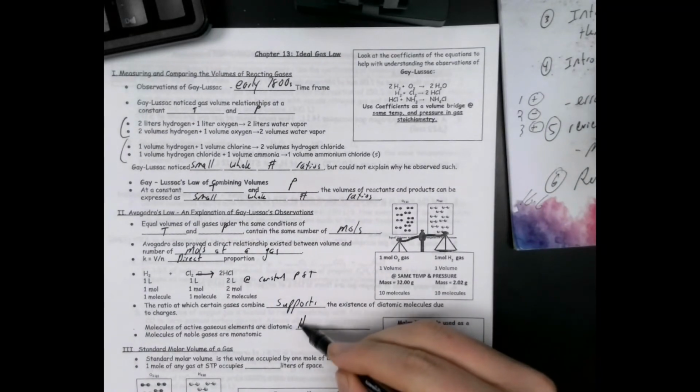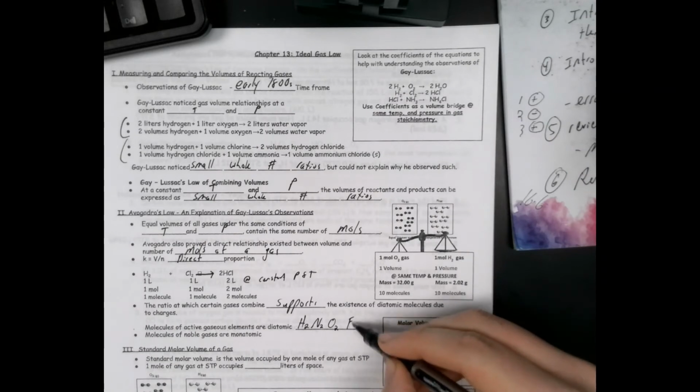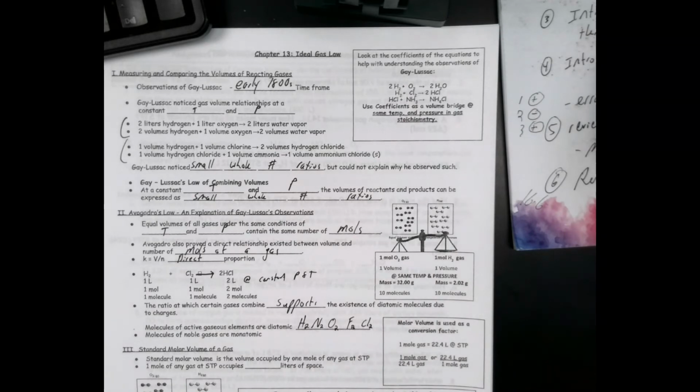So we already know this, hopefully we've looked at it before. The diatomic gases are hydrogen, nitrogen, oxygen, fluorine, chlorine, and then bromine and iodine. Bromine's a liquid at room temperature and iodine's a solid at room temperature. So those are the typical diatomic gases we deal with. The noble gases, or the other gases we typically encounter, are not diatomic. Don't worry so much about the logic behind that. Just know that's where the original rationale for diatomic atoms and gas molecules came from.